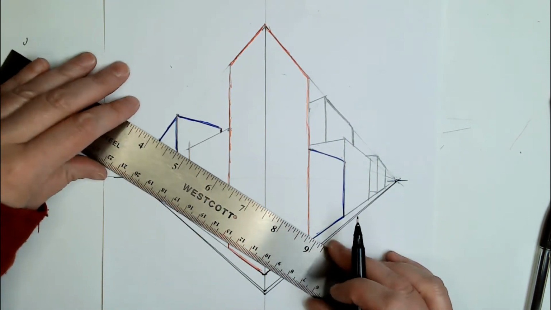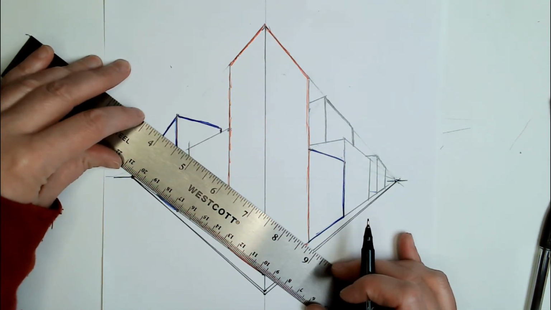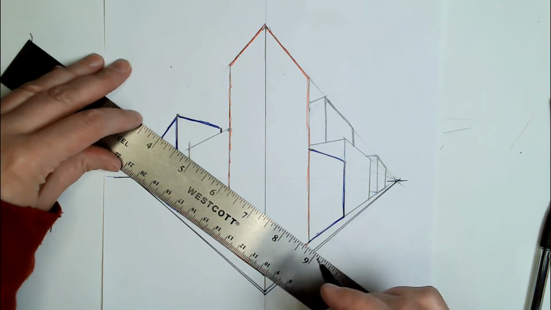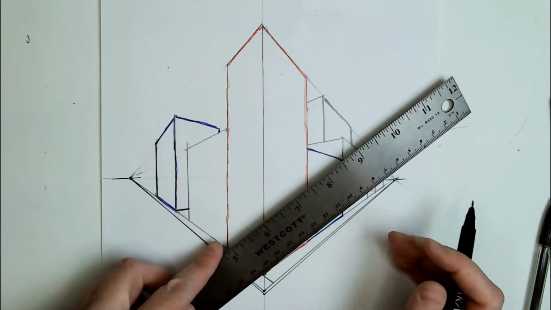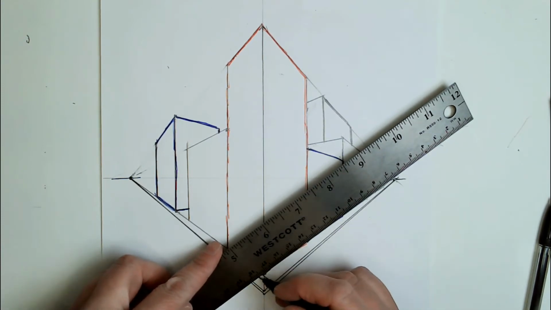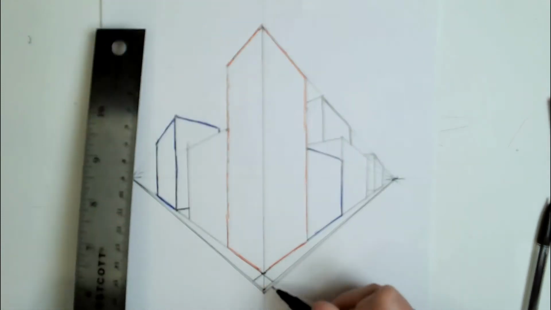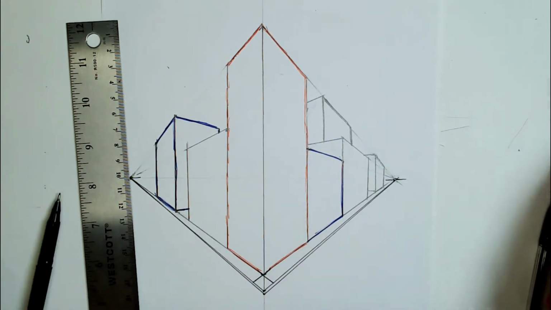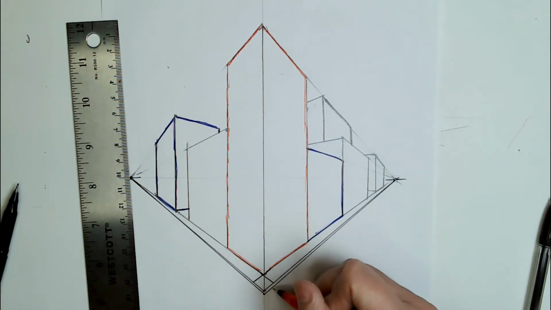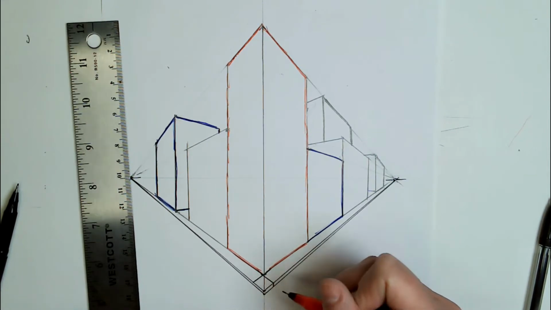What I'm also going to do is just continue this line outwards of the edge of the buildings, just so you can kind of see where it's going. But I didn't do it in this step, so what I'm going to do is, I'll use red, I'm going to do a vertical line straight up and down.